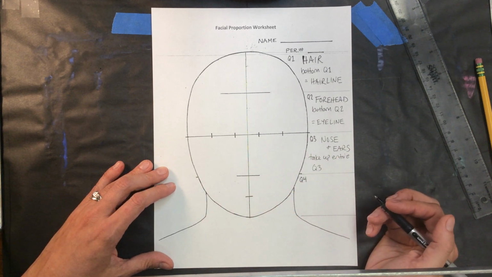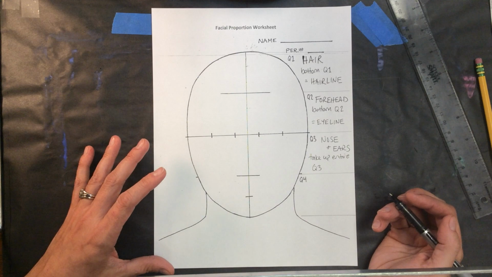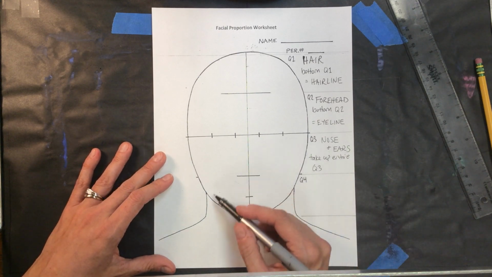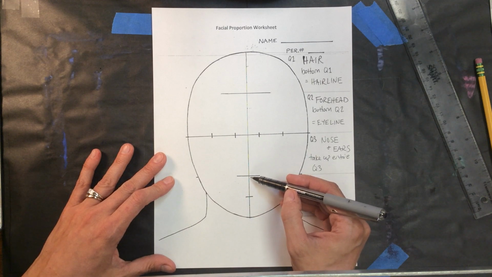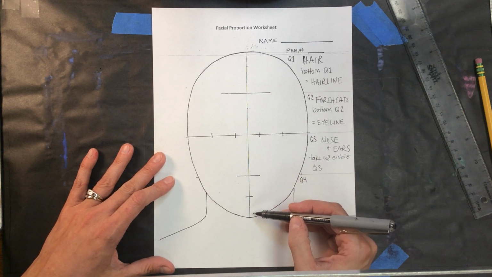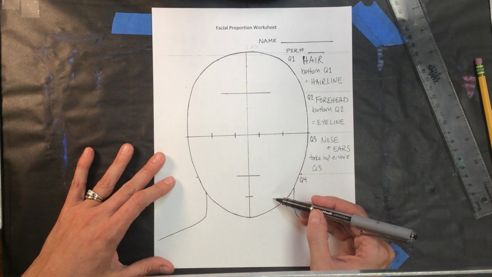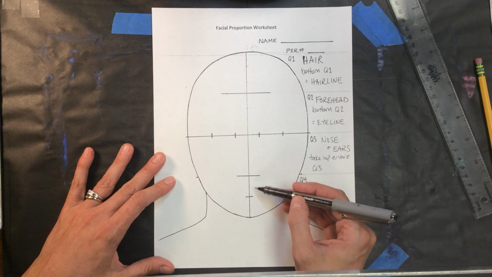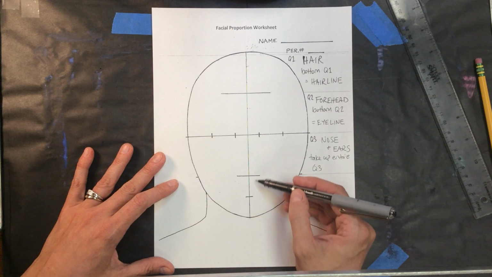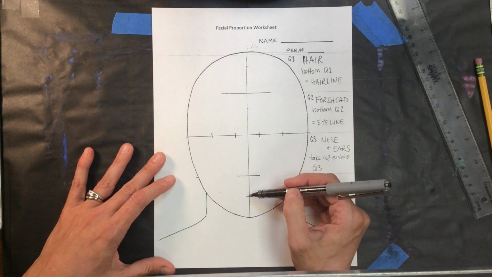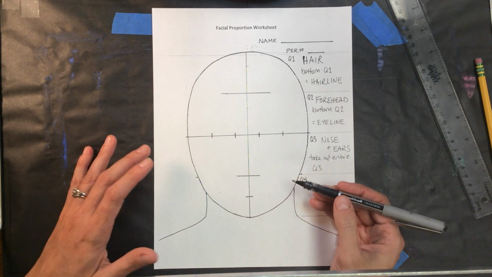And then in quarter 4, this might be a little bit confusing because, of course, the mouth does not take up all of quarter 4. It's not all the way at the top. It's not all the way at the bottom, and believe it or not, it's also not in the middle. The mouth is closer to the nose than it is to the chin, but we don't want to get it too close to the nose, and we don't want to get it too close to the chin, so it's a little bit tricky.